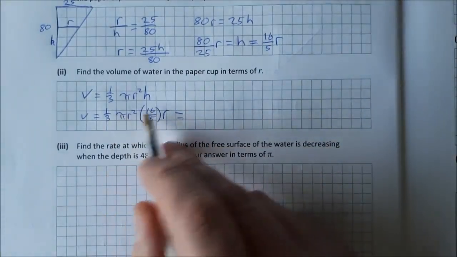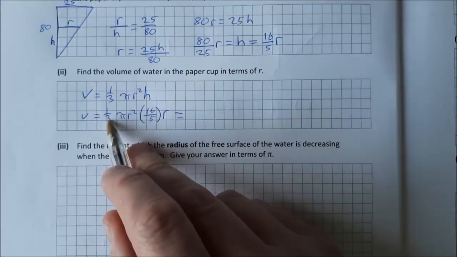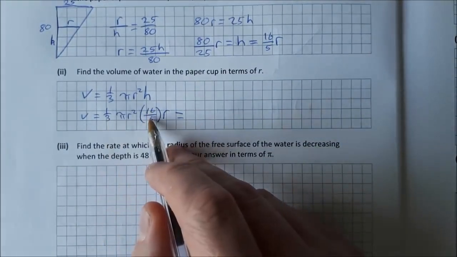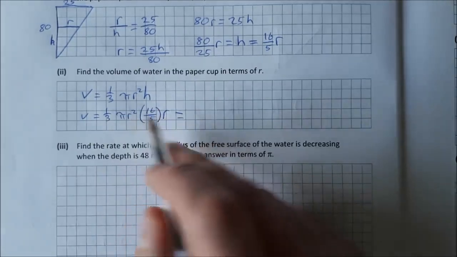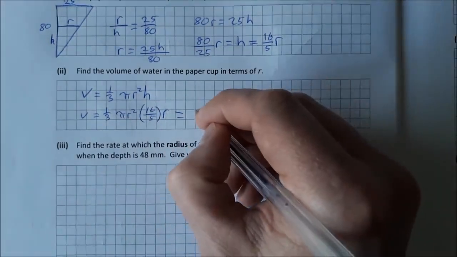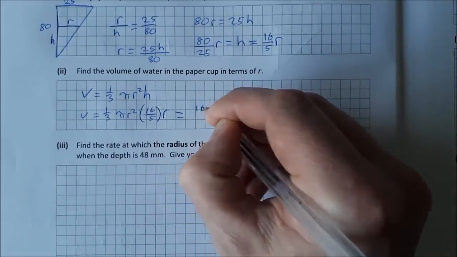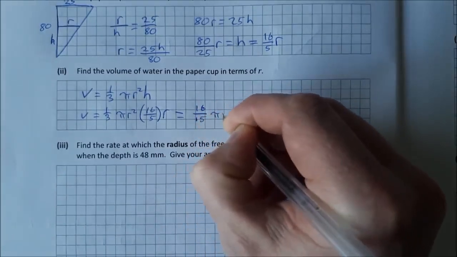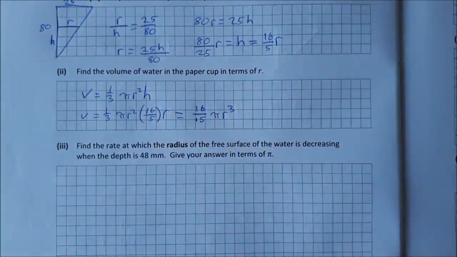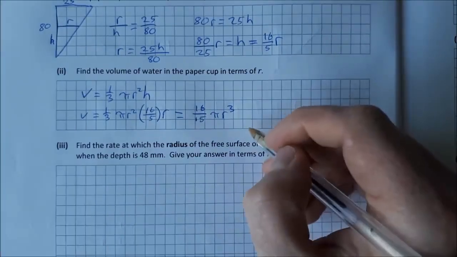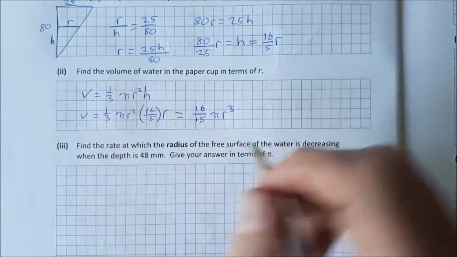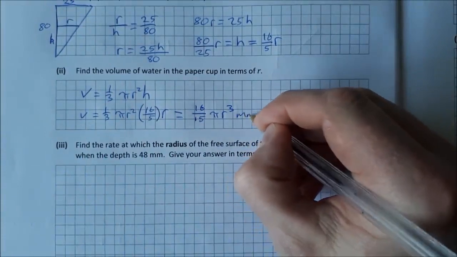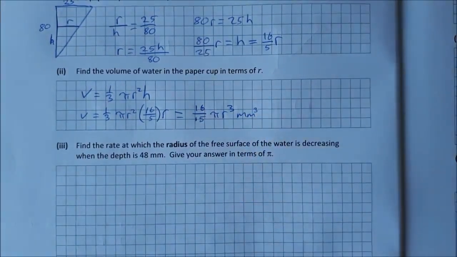So 16 over 5 times 1/3 would be 16 over 15, and then r by r squared would give me r cubed. So that would be 16 over 15 pi r cubed. And we'll just leave it in terms of pi because it'll be more useful for us. And they're asking for volume here, so it is cubic millimeters.